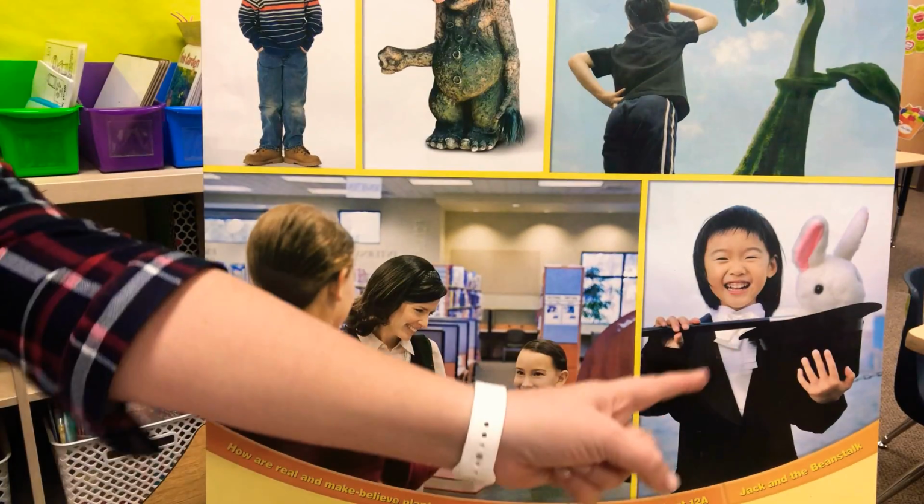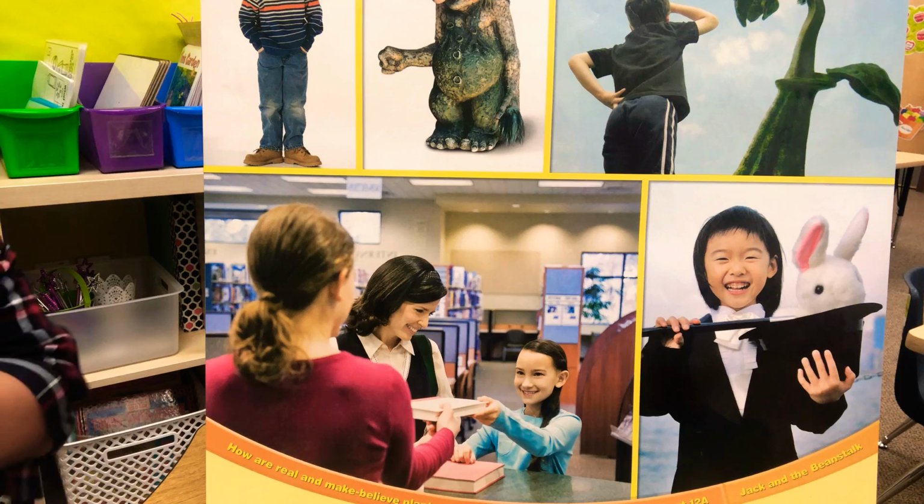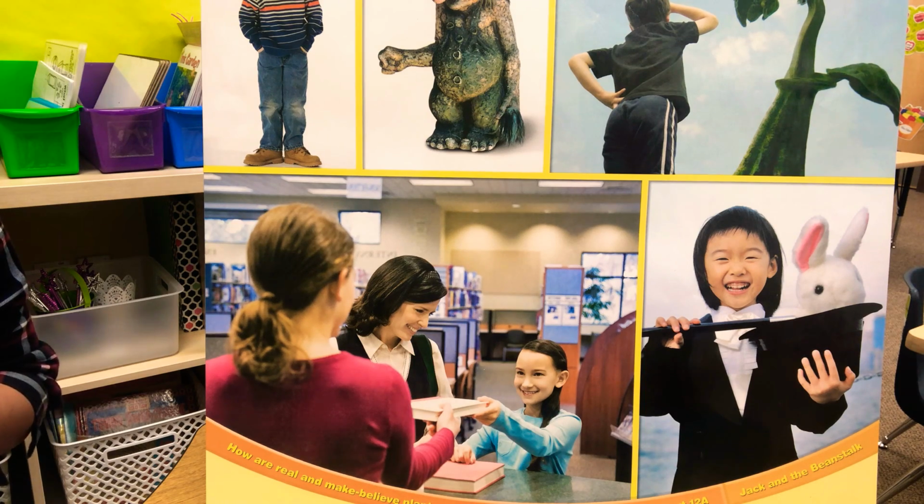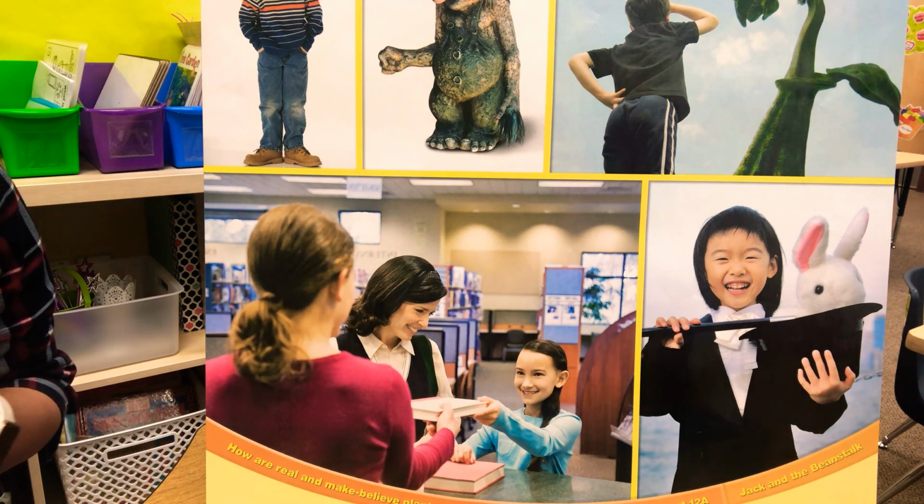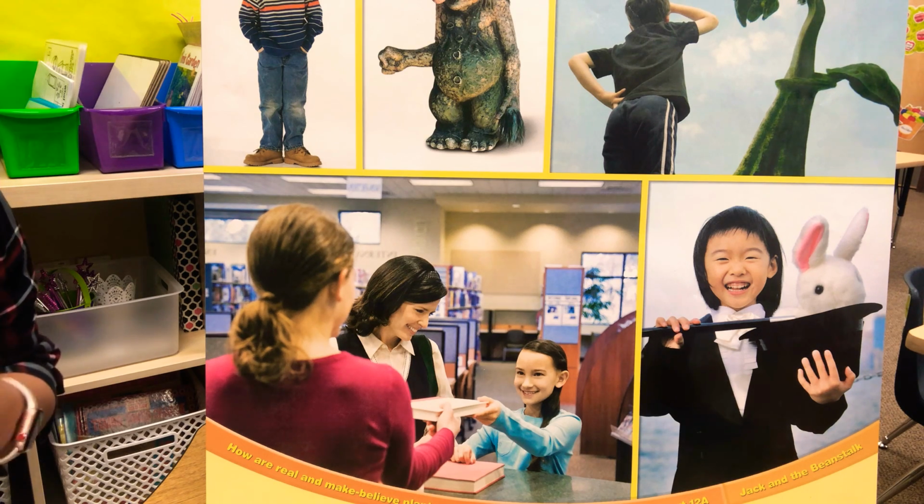Magic is the skill of performing tricks that seem to be impossible. What's the new amazing word for performing tricks that seem to be impossible? Magic. The magic beans grew into a tall beanstalk.